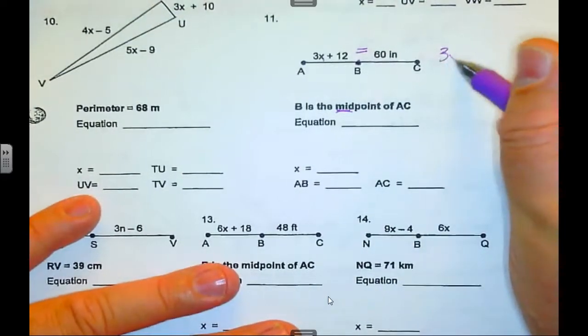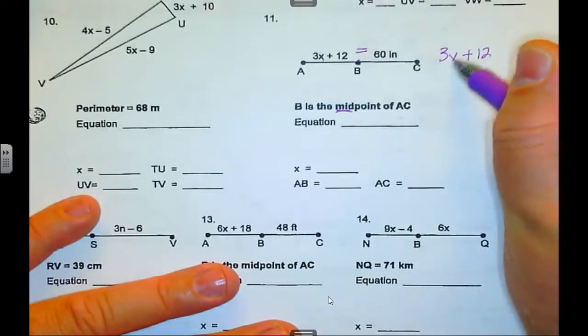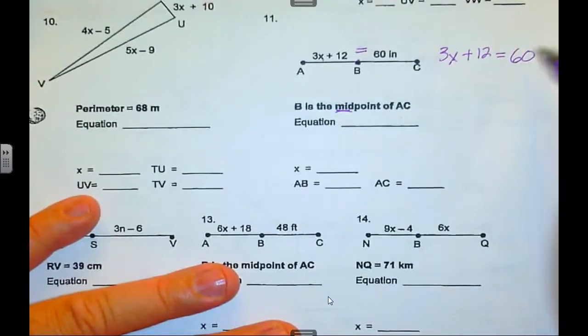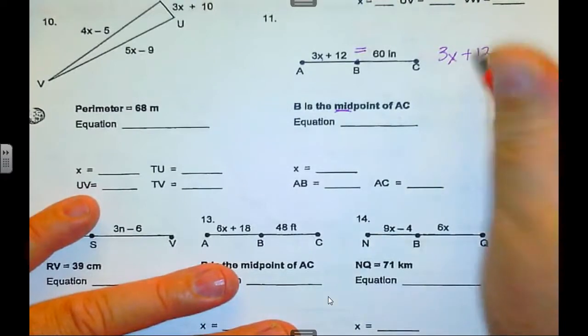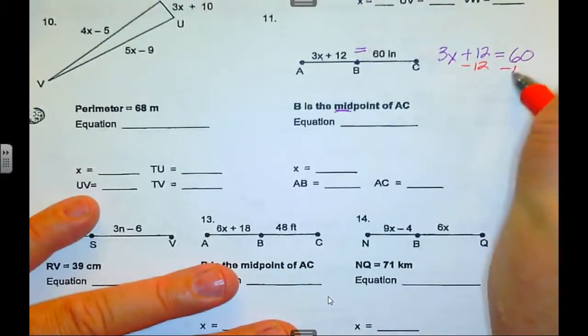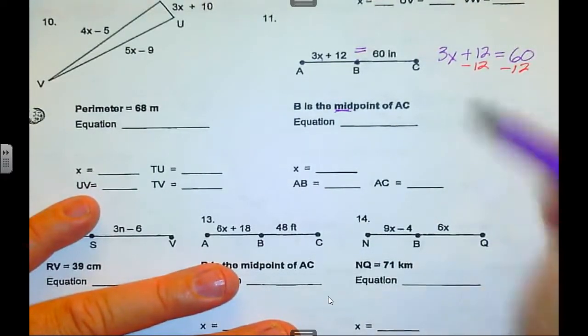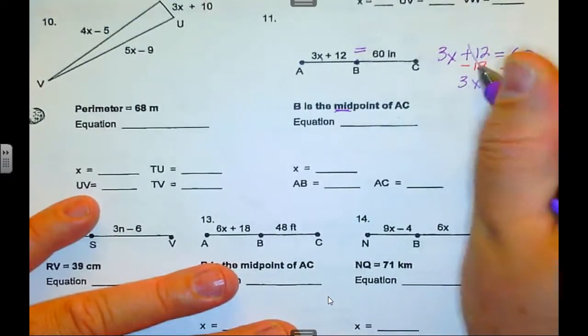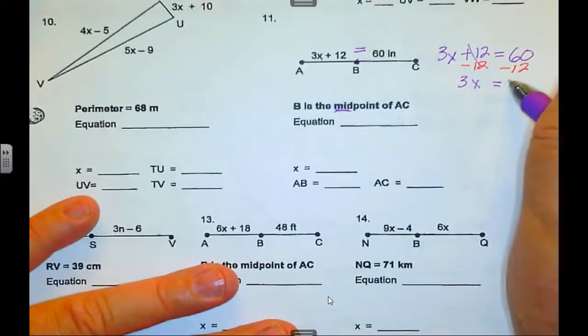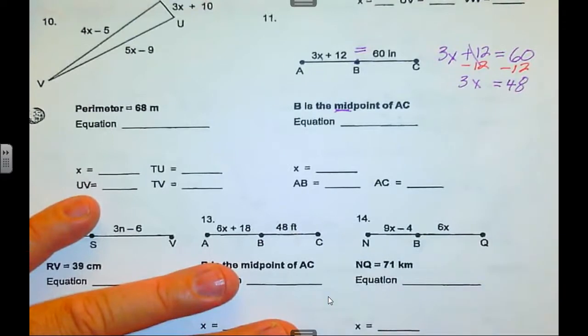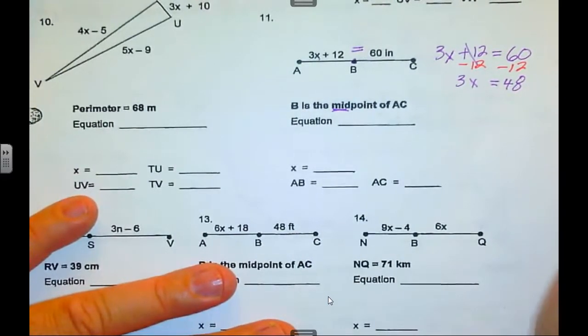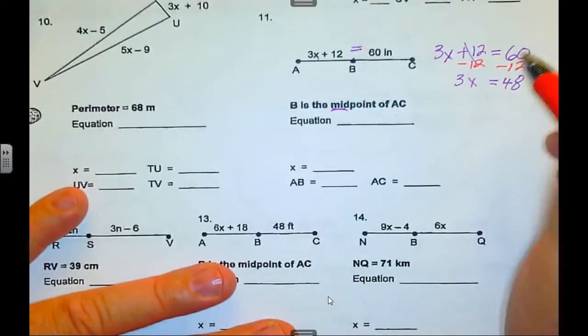So I'm going to have 3x plus 12 equals 60. Subtract 12. I get 3x equals 48. Divide by the coefficient 3.